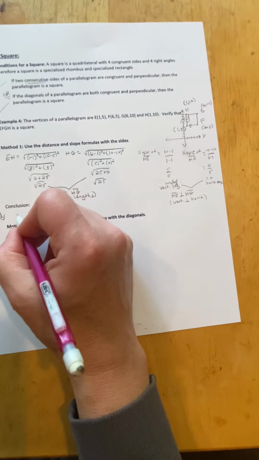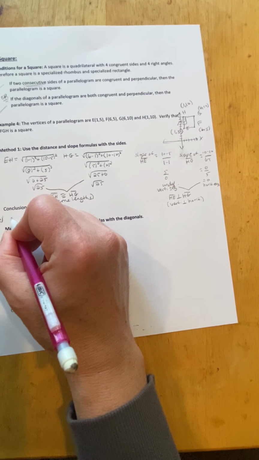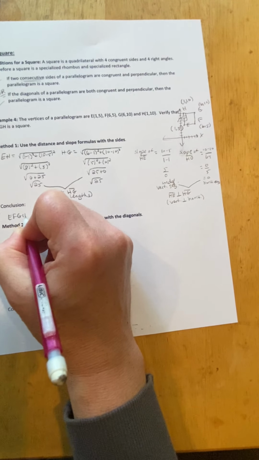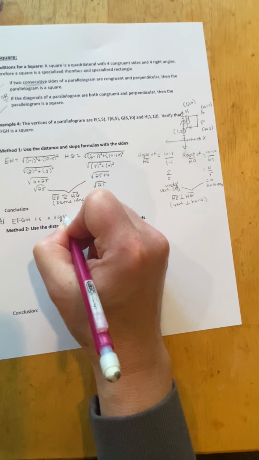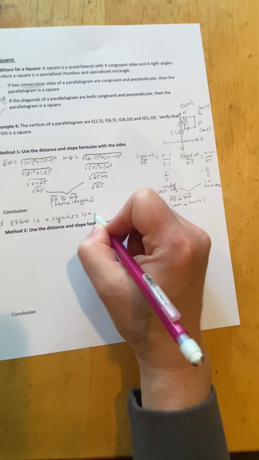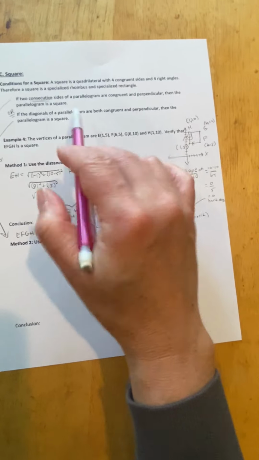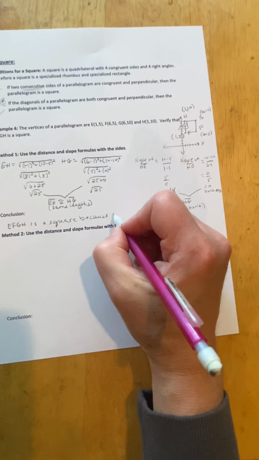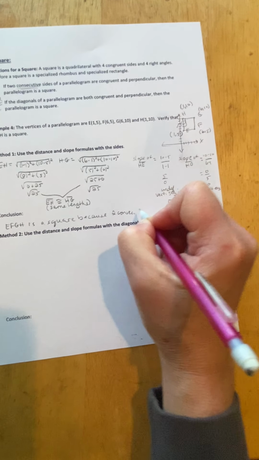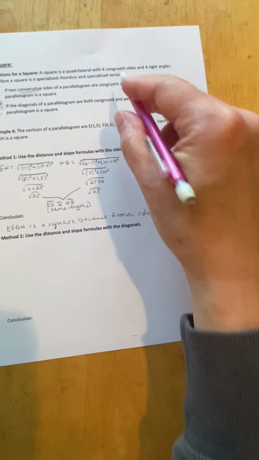So now we can say that figure EFGH is a square because, and look what we proved, we proved two consecutive sides are congruent and perpendicular. See, we proved that right there.